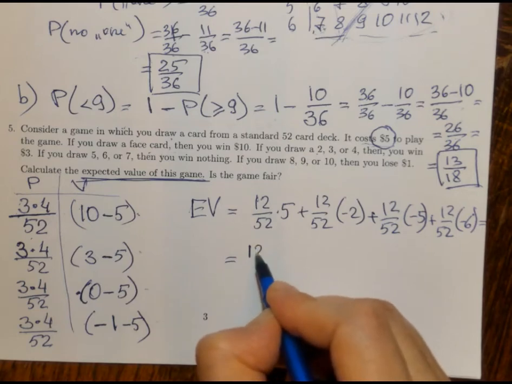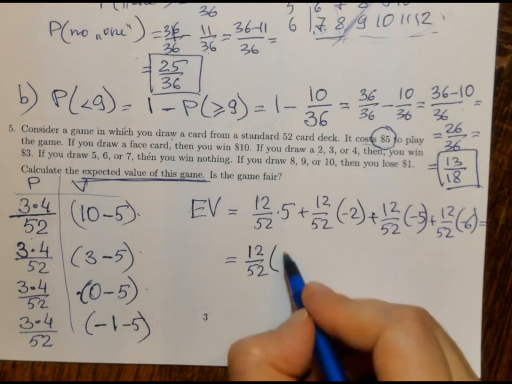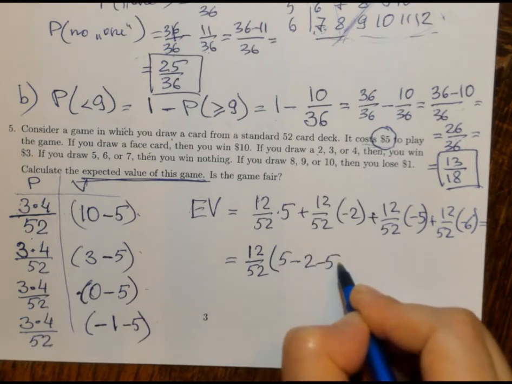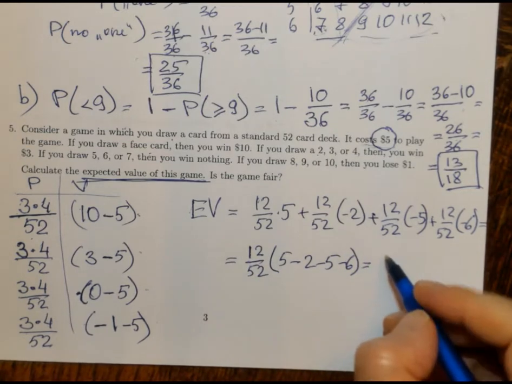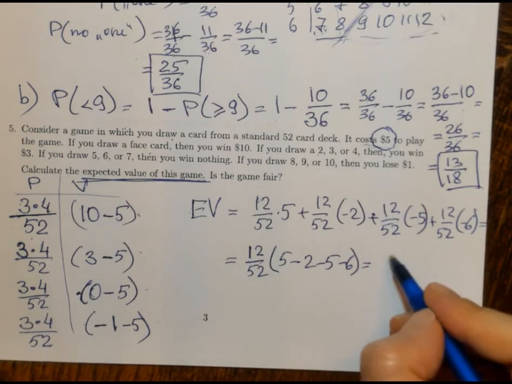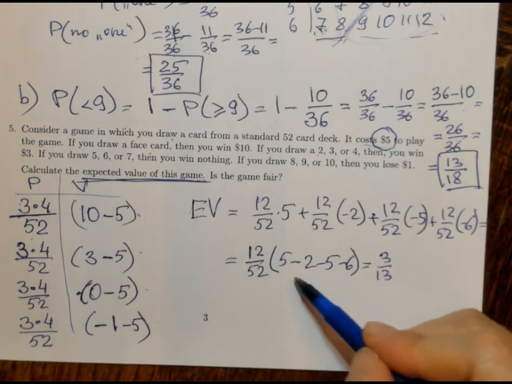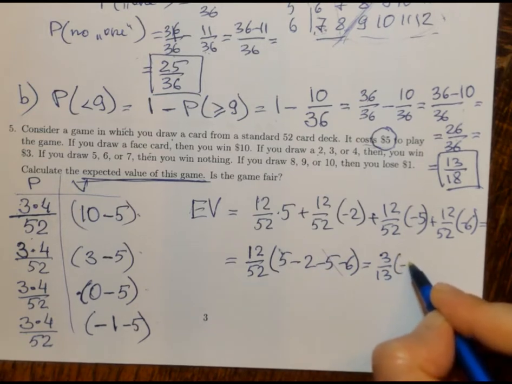We can factor out 12 over 52, and in parentheses we have 5 minus 2 minus 5 minus 6. 12 over 52 will be 3 over 13, and here we have negative times negative 8.